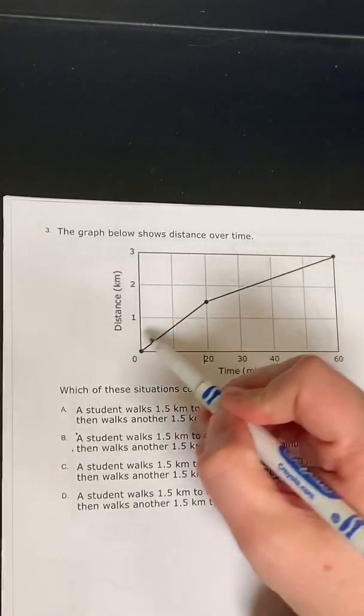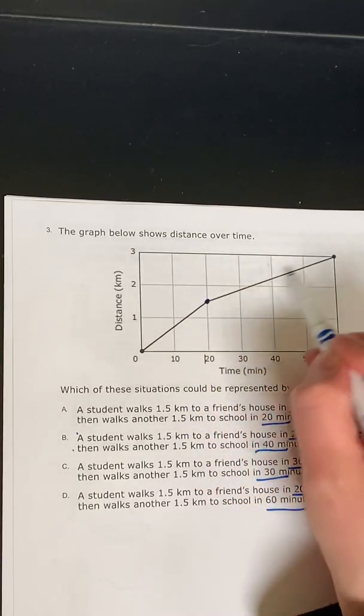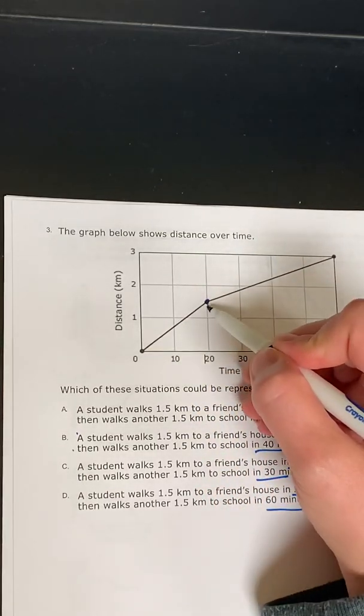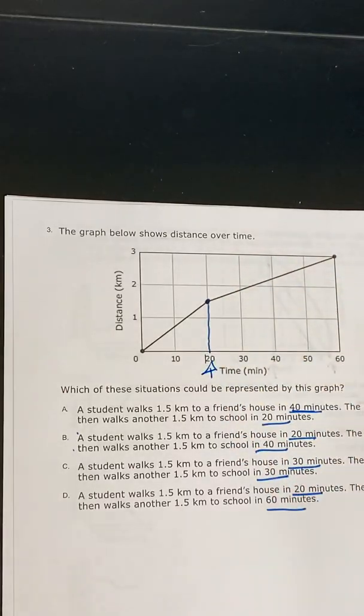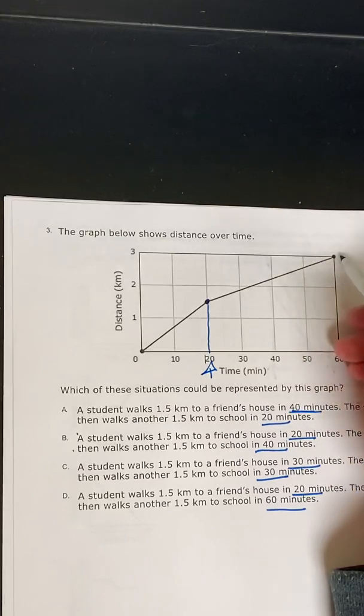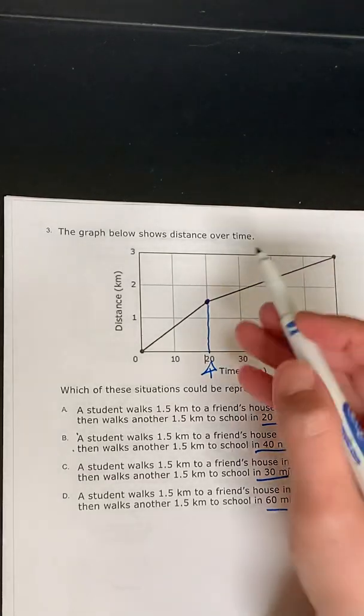So here's my distance time. Here is where my motion changes. So I'm just going to come down. I want to identify what that time is. So that means it's at 20 minutes, and then it stops here at 60 minutes, okay?